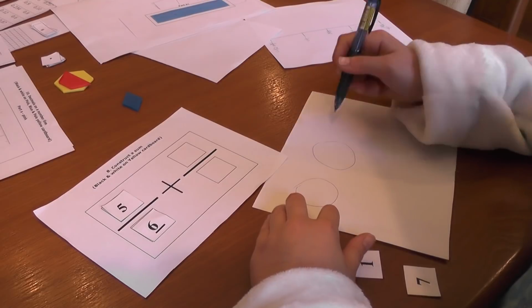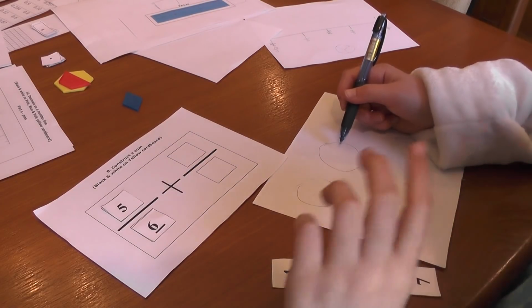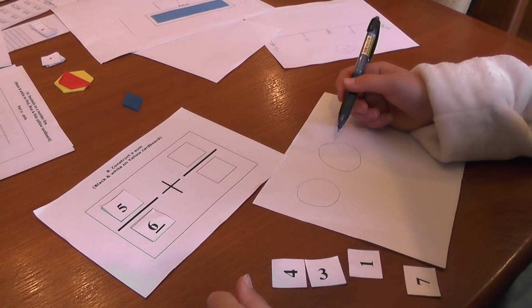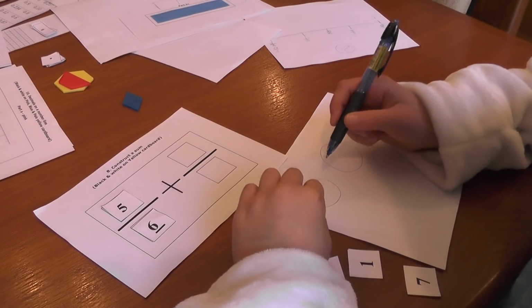So it shouldn't equal 1? So it needs to equal less than 1? It's got to be less than 1. Okay. So almost 1, but less than 1.